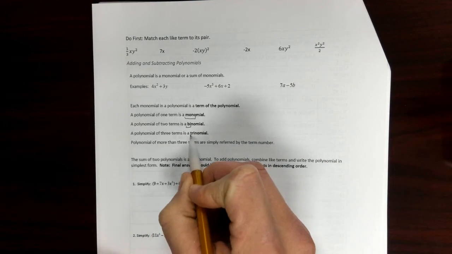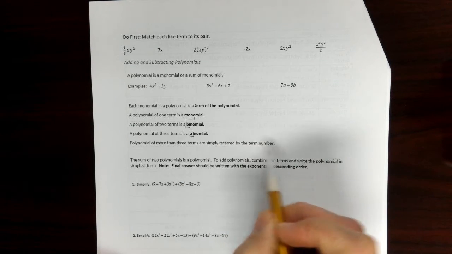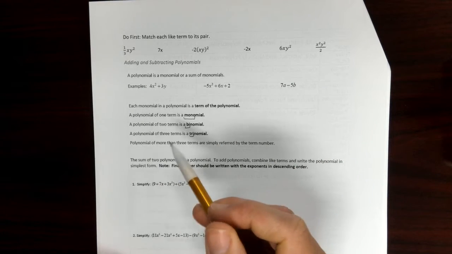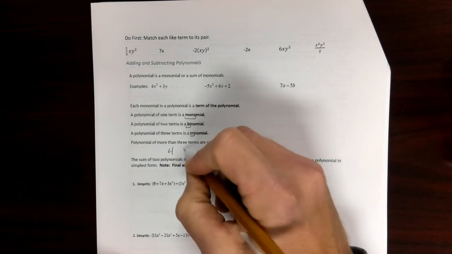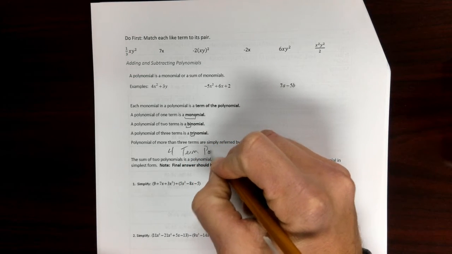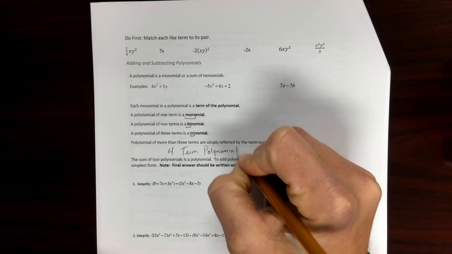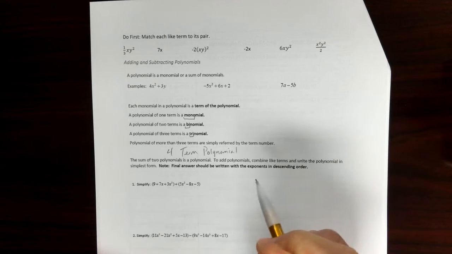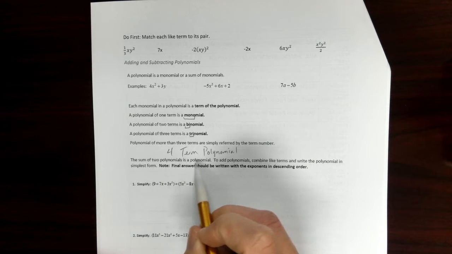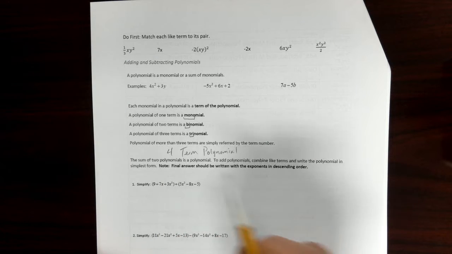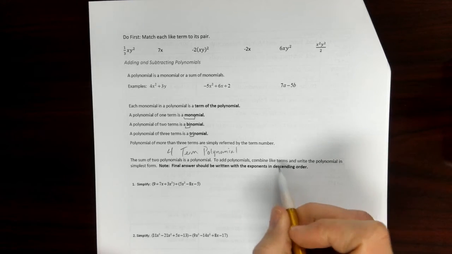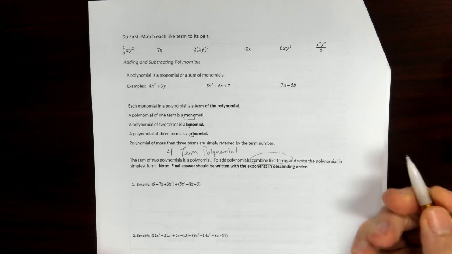A polynomial with three terms is a trinomial. And then four or more terms, we just refer to it as a four-term polynomial. Or we could just say it's a polynomial, right? So we can add and subtract two polynomials, but in order to add or subtract two polynomials, we need to review what a like term is.